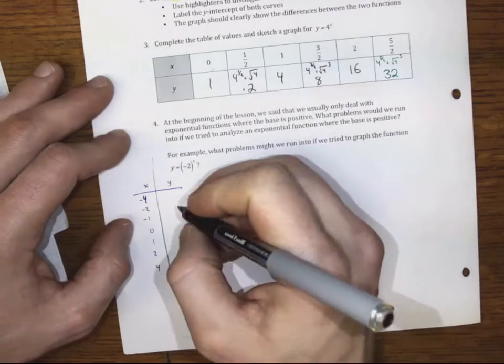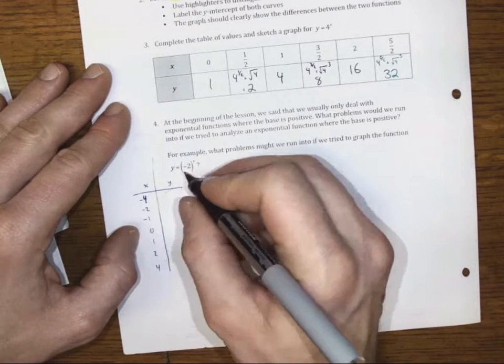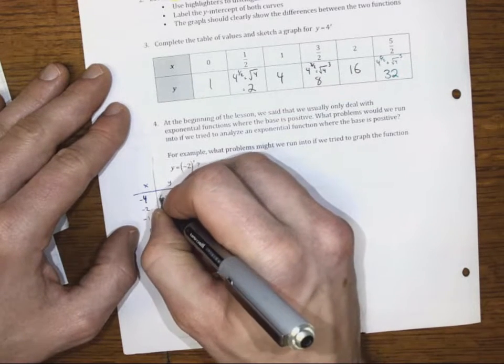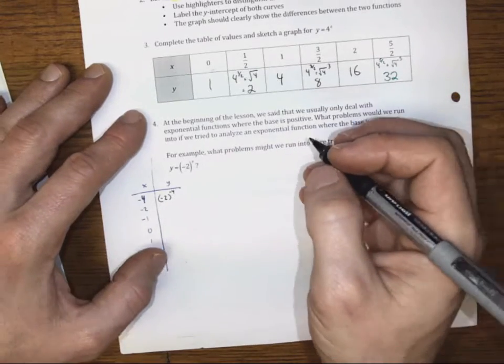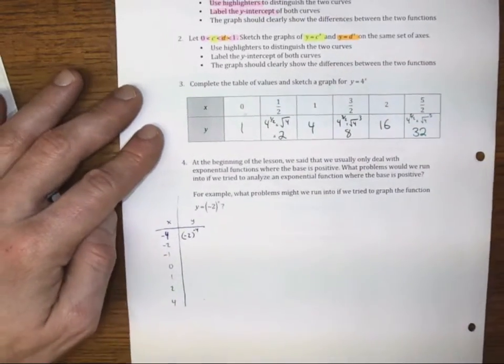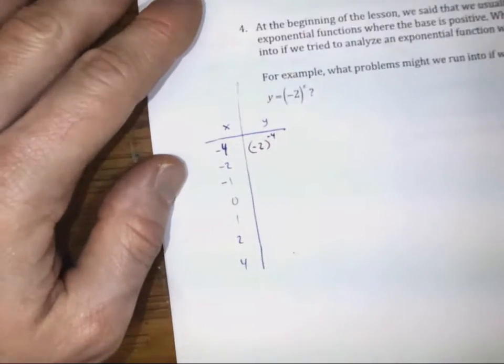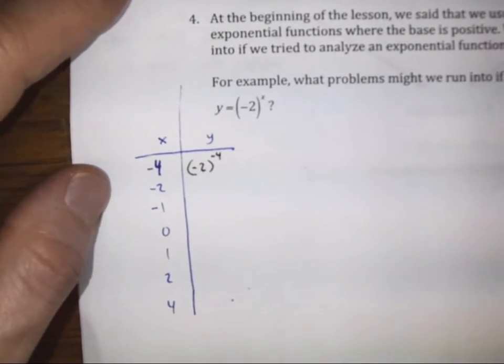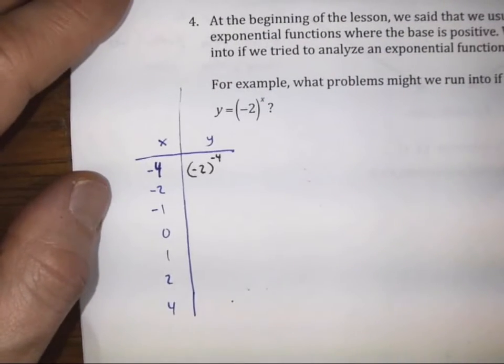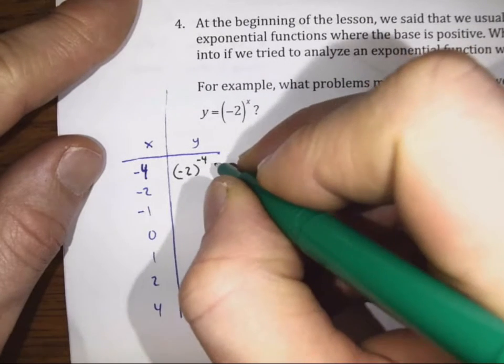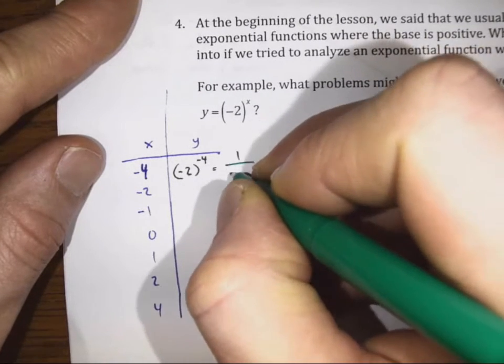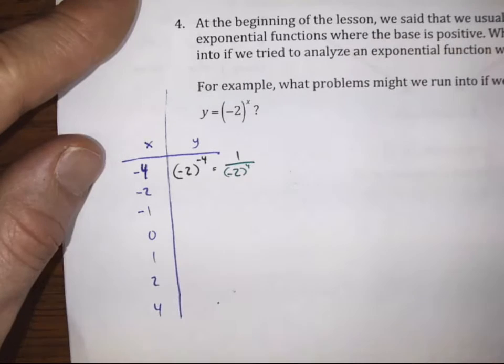All right, so let's imagine we have x is -4. So we get -2 raised to a power of -4. Oh, wait, this is a little zoomed out for us now. So I'm going to zoom back in a lot. Okay, so negative exponent means we really have 1 over -2 raised to the power of 4.